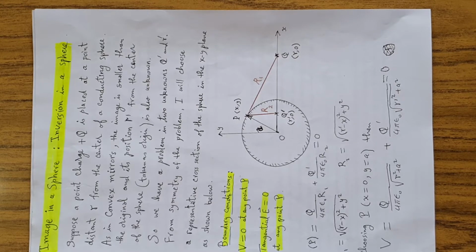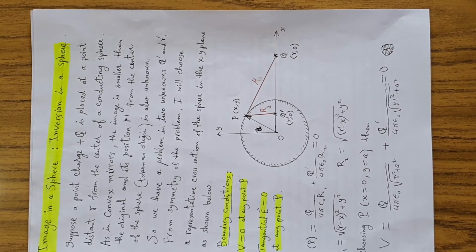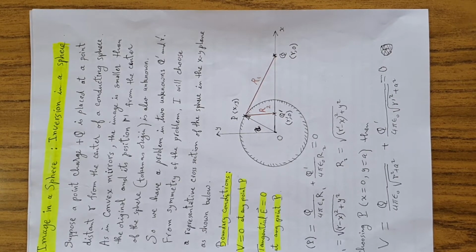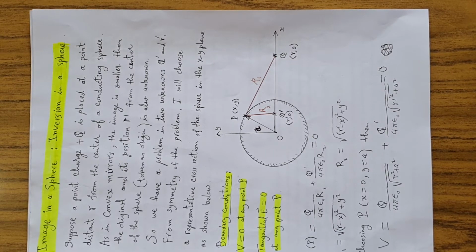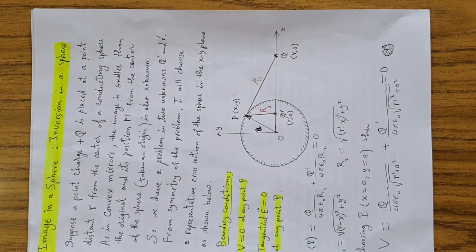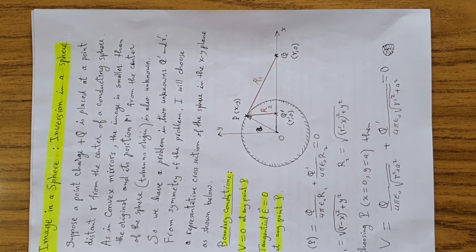So V at point P, a general point, is just q over 4 pi epsilon naught R1 plus q prime over 4 pi epsilon naught R2.